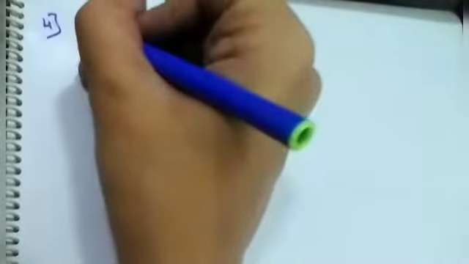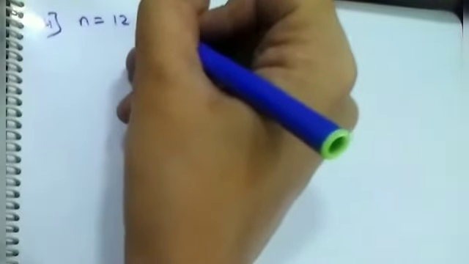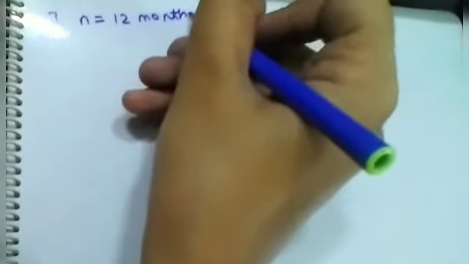Now the fourth question says Ashish deposits a certain sum of money every month in a recurring deposit account for a period of 12 months. Means N is equal to 12 months. And it is written that the bank pays interest at the rate of 11%. So R is 11%.